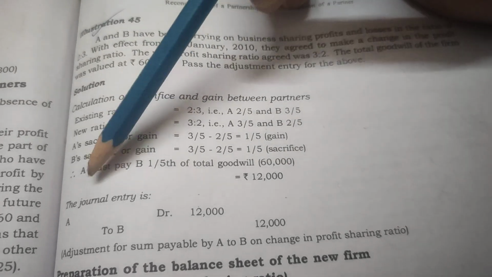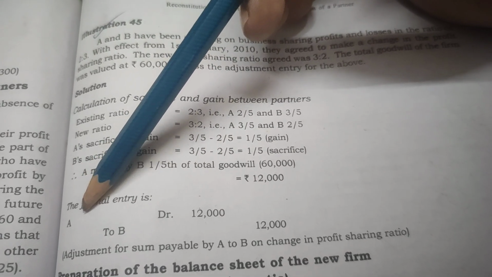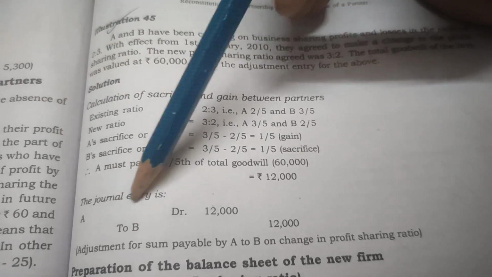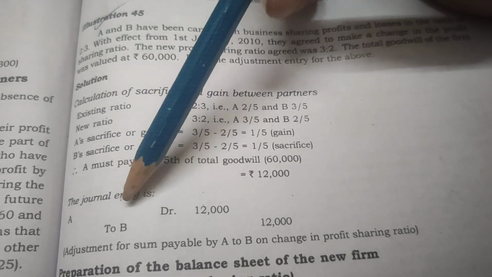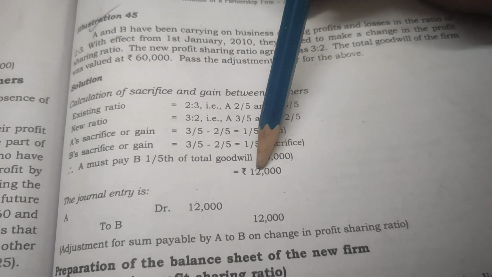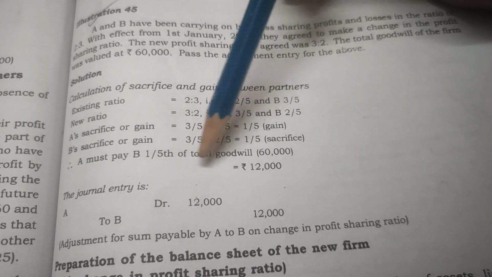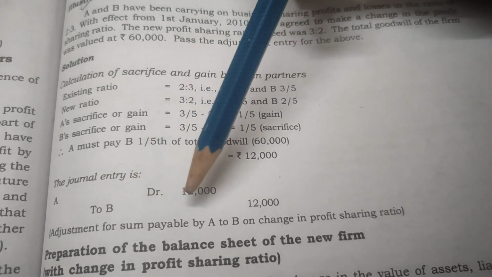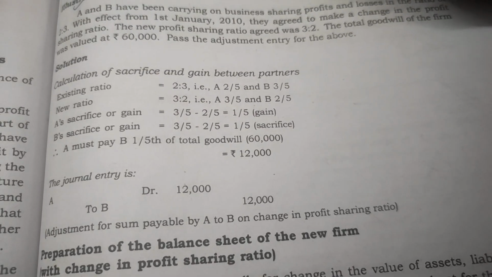Then the journal entry: the gaining partner is A. So A's capital account is debited to B's. Here capital account is not written, we have to write it as A's capital account debited to B's capital account. The amount that is calculated, 12,000 debit and 12,000 credit. Narration will be adjustment for sum payable by A to B on change in the profit sharing ratio.